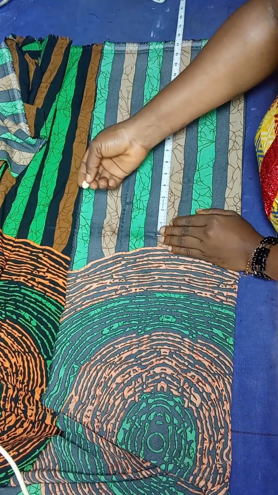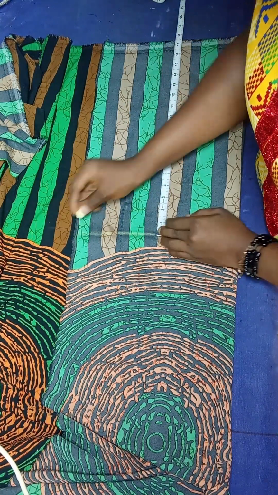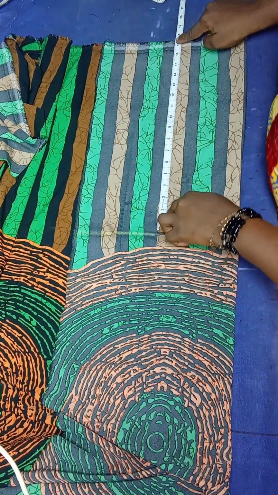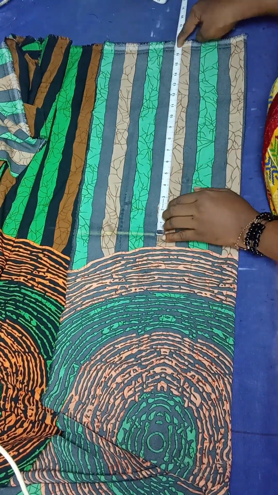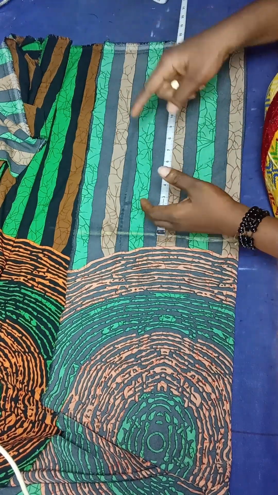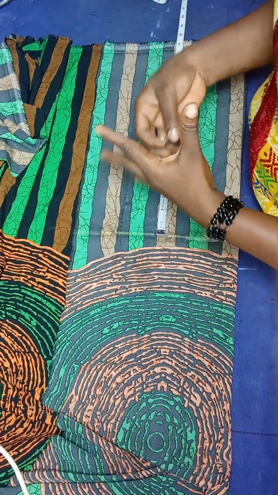Let's continue. Right now I'm taking the measurement. The length is 17. I'm taking the actual length and I'm not adding any allowance, so I mark the 17 for the person's length. I don't add allowance because I'm using the band. I'll use the band to add.